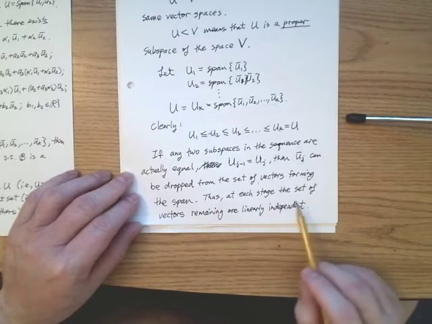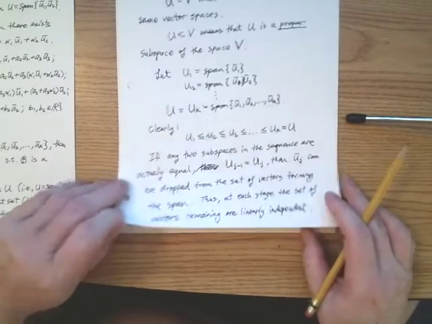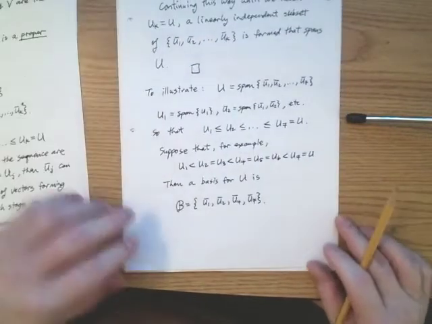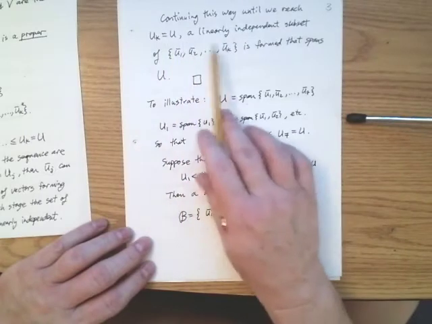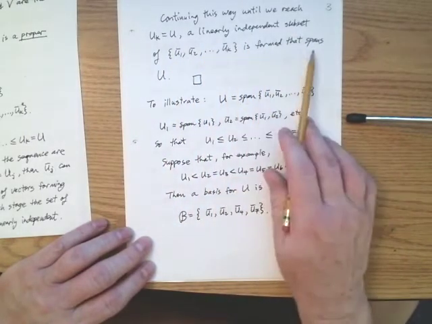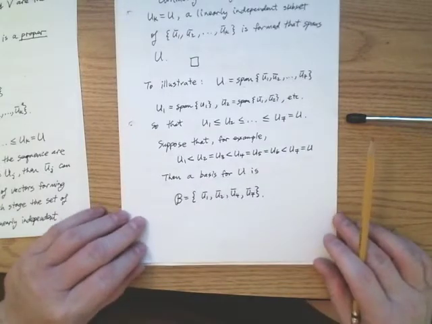Thus, at each stage, the vectors remaining are linearly independent, and they'll end up spanning the space. Okay? Continuing this way until we reach U sub k, which is U, a linearly independent subset of our original vectors is formed that spans U. Let's illustrate what I mean here.